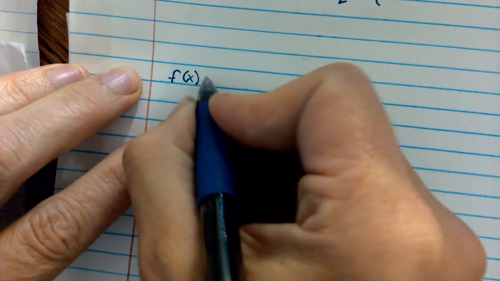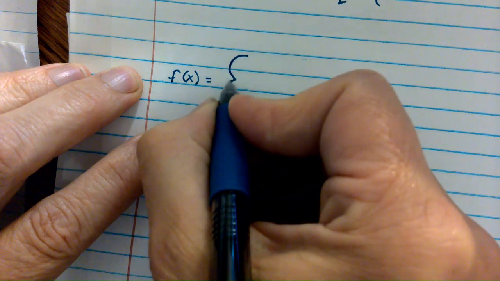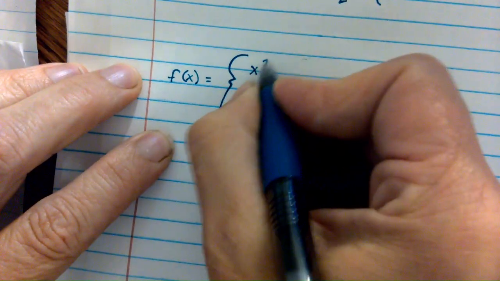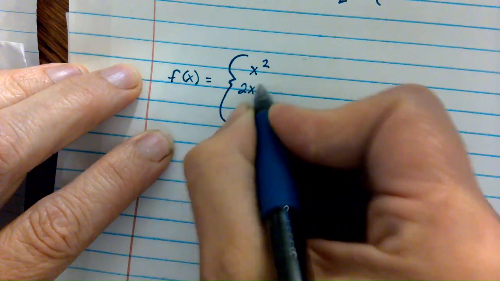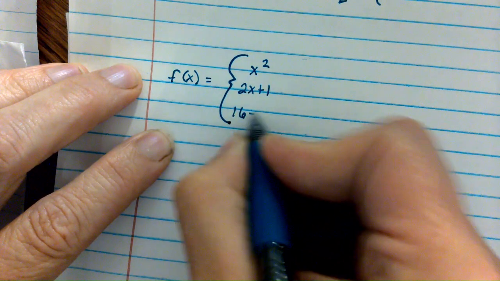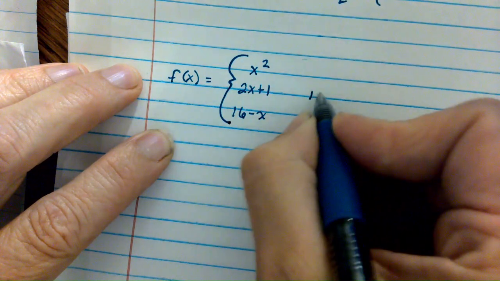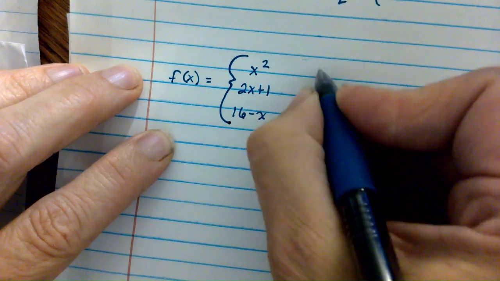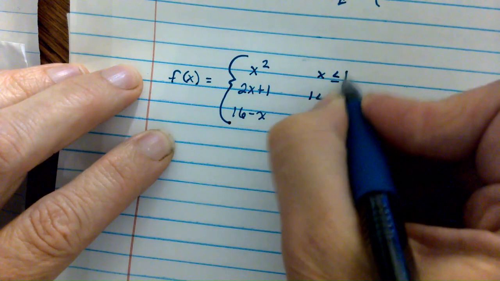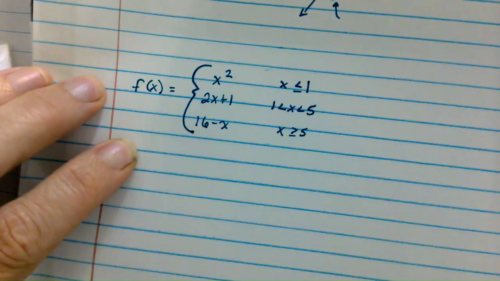So let's graph the following, and more importantly, let's worry about what the domain, the range, what am I going to want to see in my calculator. We're going to pull back one of my previous videos on piecewise functions and combine it with the fact that we have these shapes going on. So x squared, 2x plus 1, 16 minus x, for x greater than or equal to 5, 1 is less than x is less than 5, x is less than or equal to 1. So this is a piecewise function.